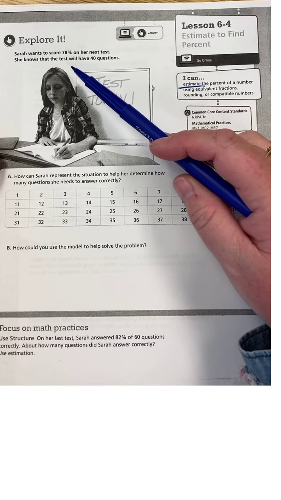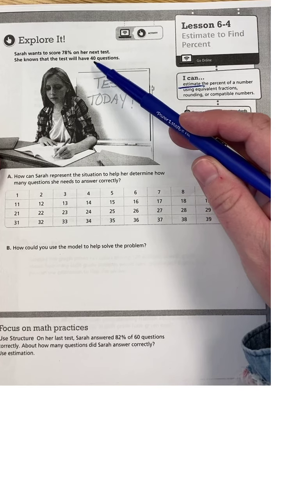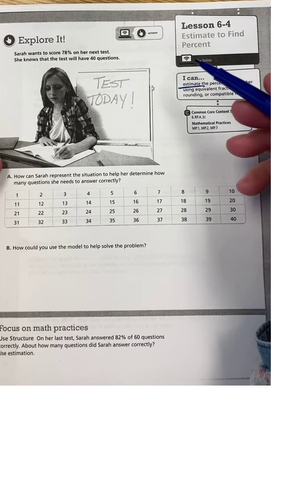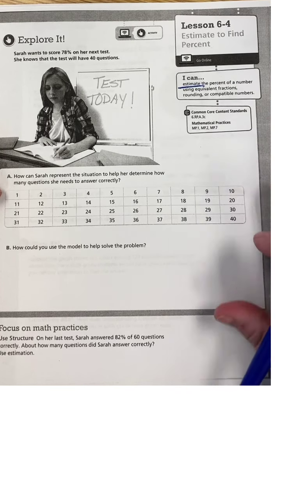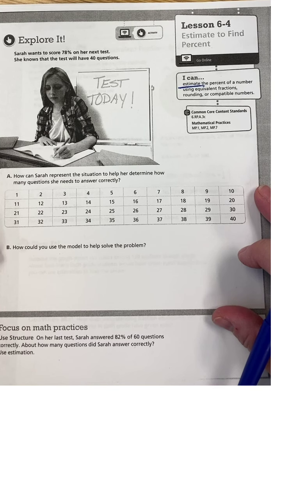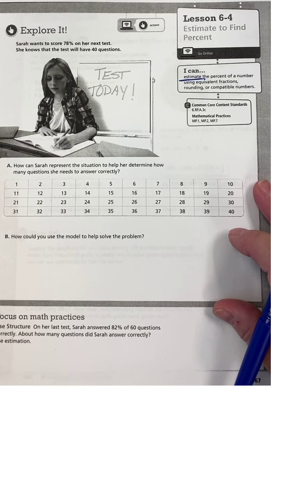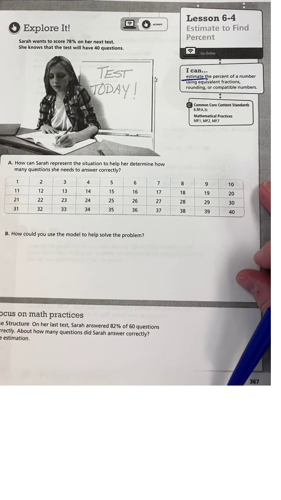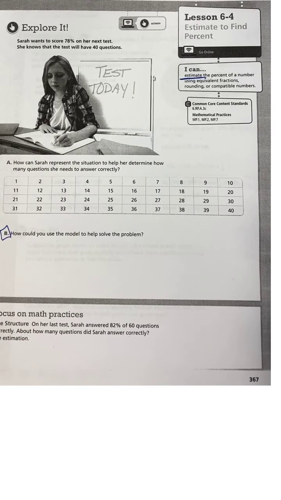Sarah wants to score 78% on her next test. She knows that the test will have 40 questions. So, how can Sarah represent the situation to help her determine how many questions she needs to answer correctly? And then how could you use this model to help solve the problem? So I want you to stop and write this in your workbook on page 367. And on Edpuzzle, you are going to answer question B. Okay, so we'll pause there.